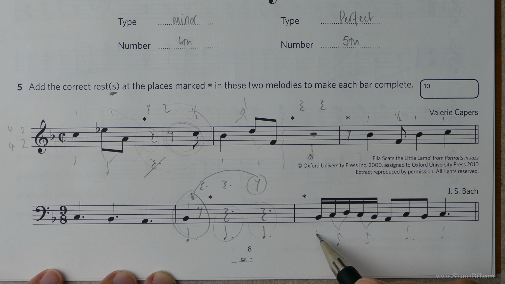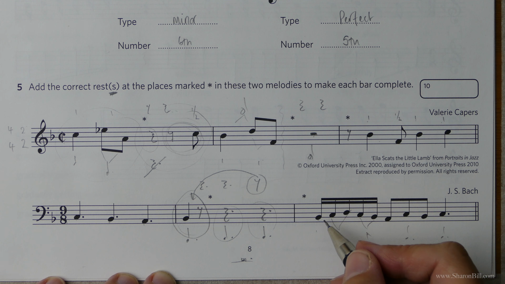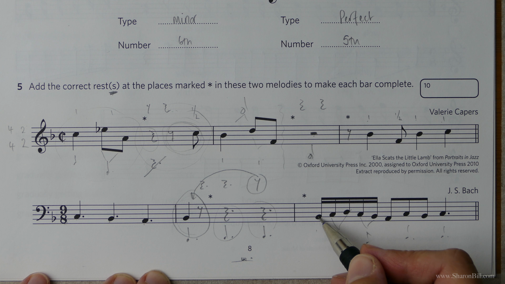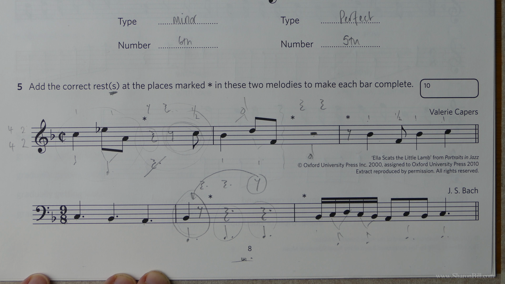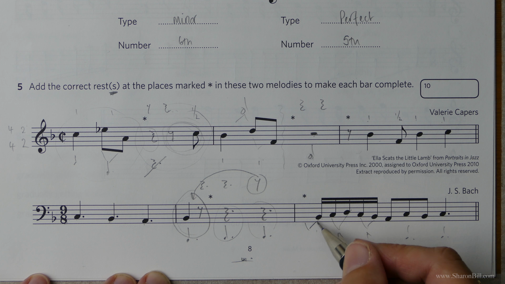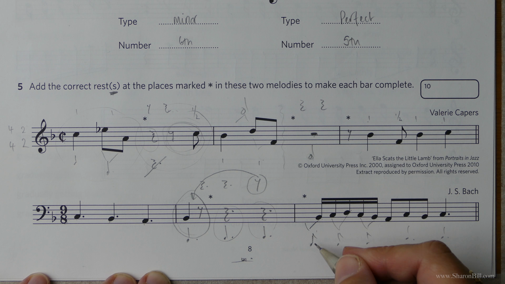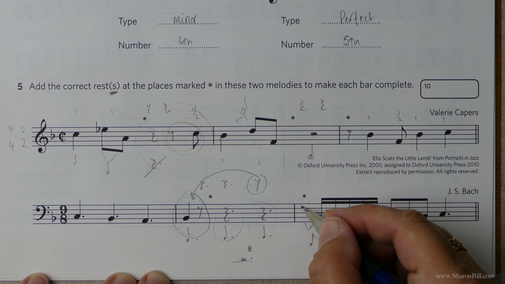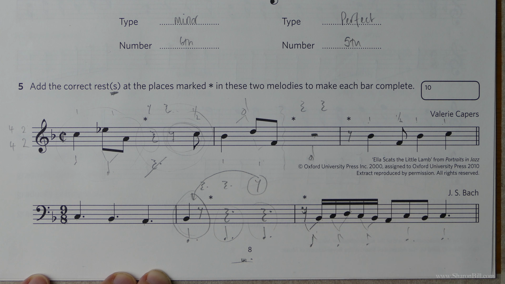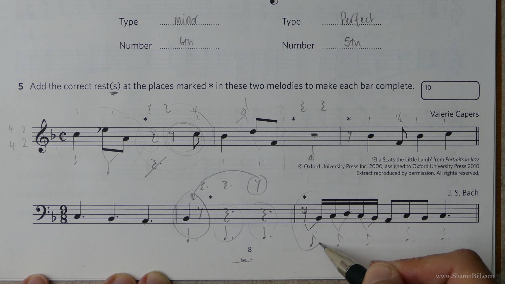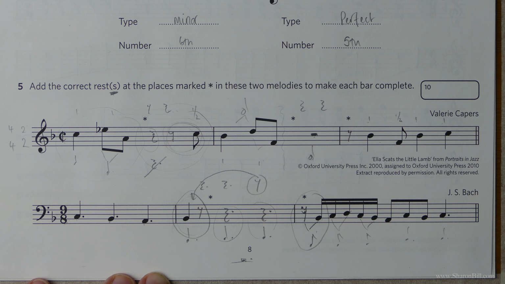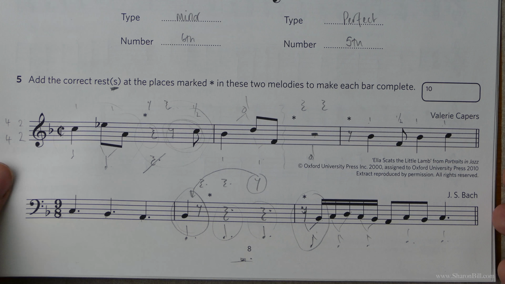We've only got a quarter of a beat here, or sorry, a half of a quaver beat. We've got a semiquaver here, and so we need another semiquaver or another 16th note to make that into an 8th note equivalent. And so we just tidy up that missing quaver or 8th note there. So that's that question completed. And so let's look at the next question.